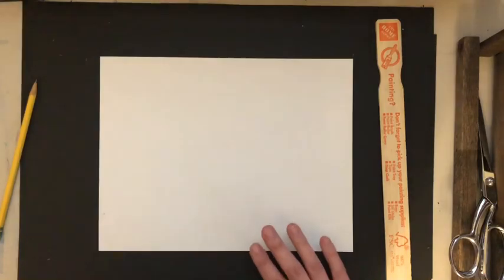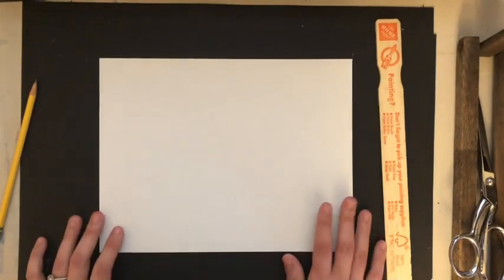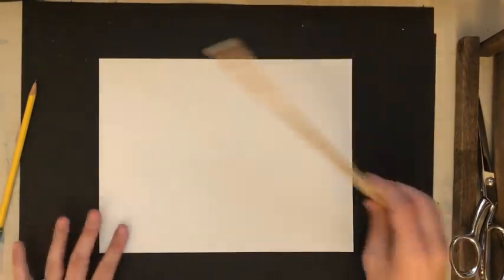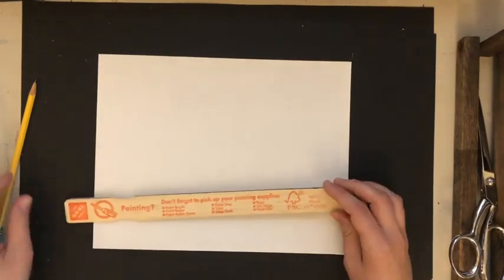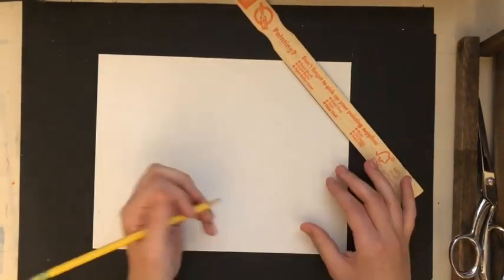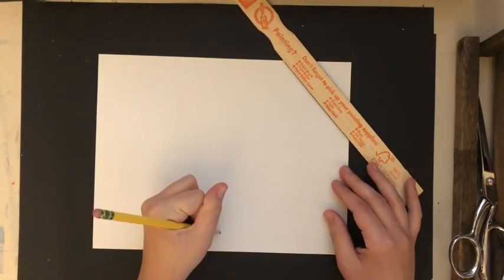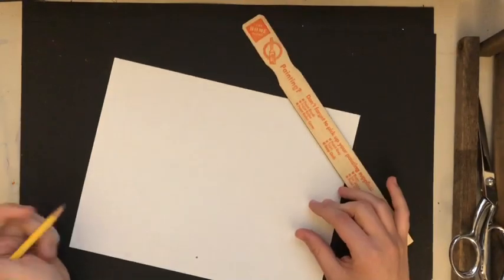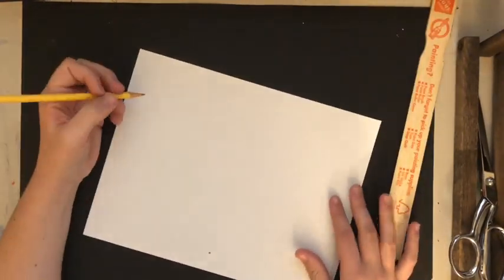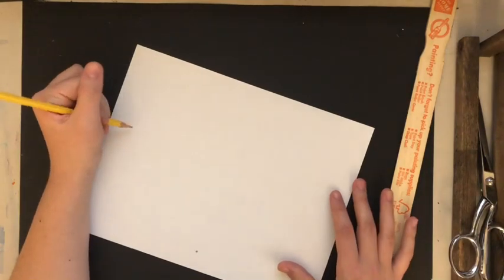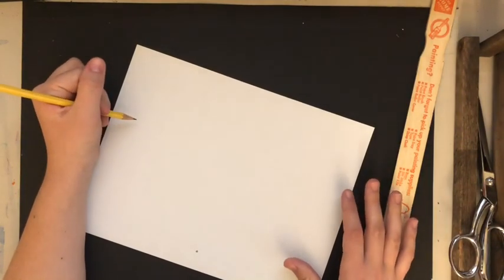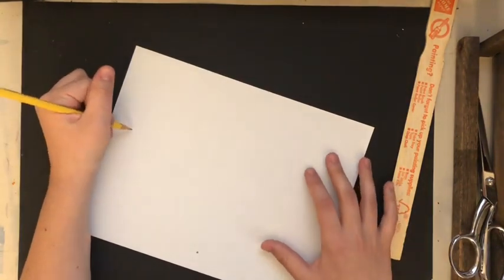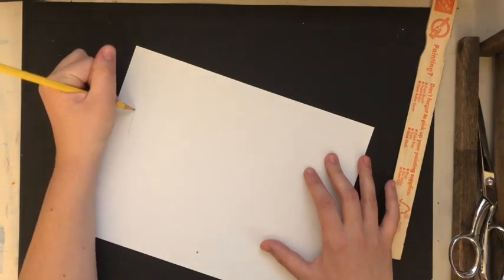So we'll get started. I'm just using a plain white piece of paper. Remember, your straight edge doesn't have to be a ruler. I just have a paint stick. So the first thing you want to do is make a dot, which is your vanishing point at the bottom of your paper. Then you're going to use your pencil, and you can write your name in all capital letters, so no lowercase. So I'm going to write Mrs. K again.